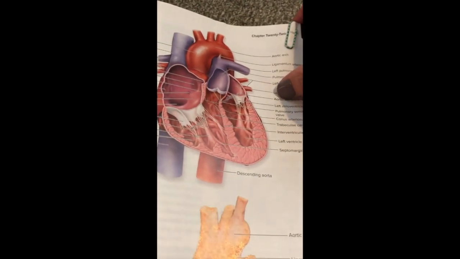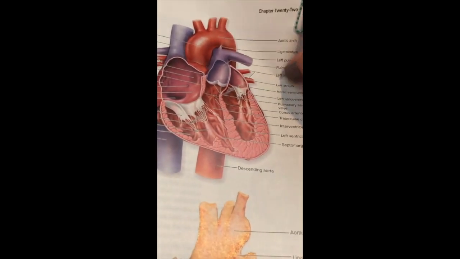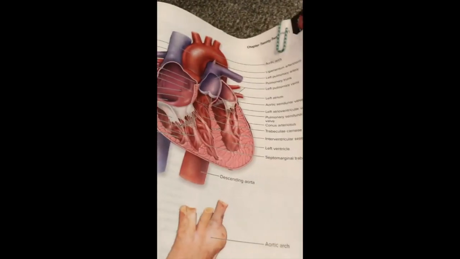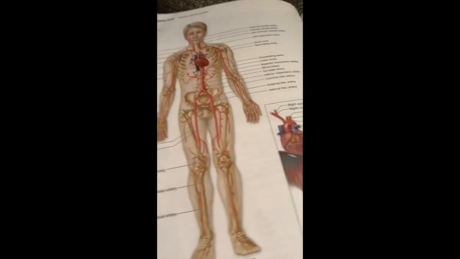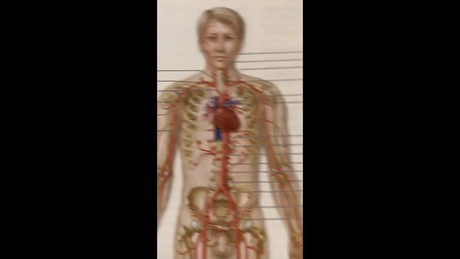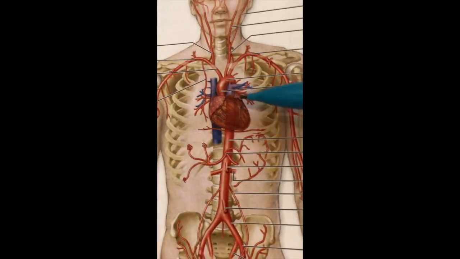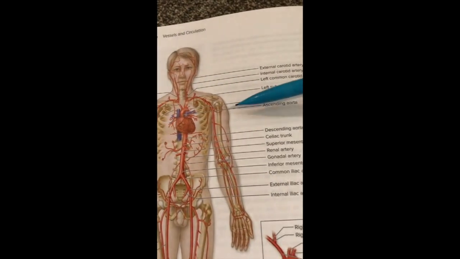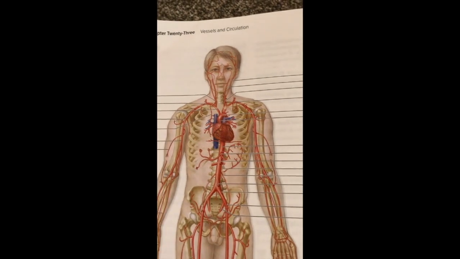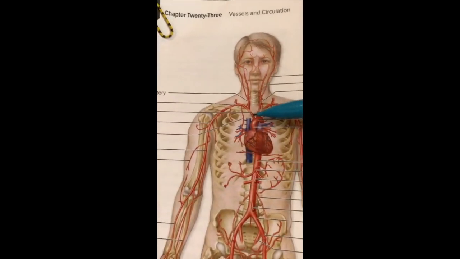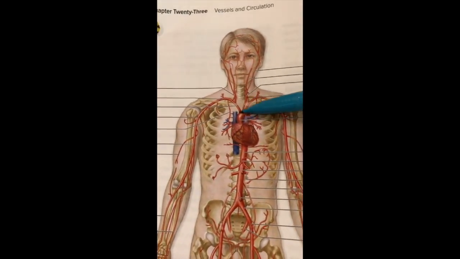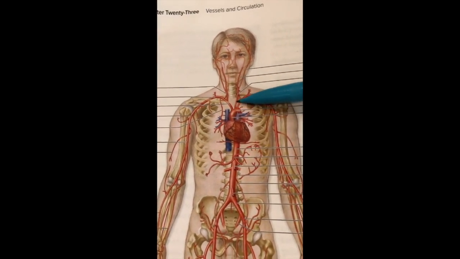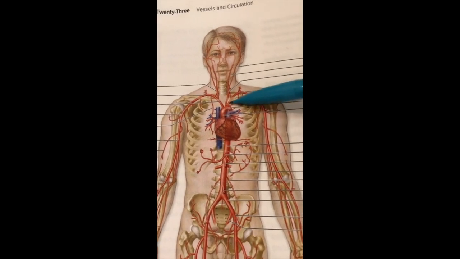So we are going to go to the medial side left wrist. So let me flip over to this picture right here. So we're going to go to the left side. So this is right, this is left. So if you remember, the right side here is the brachiocephalic trunk, and then we have the left common carotid artery and the left subclavian artery.